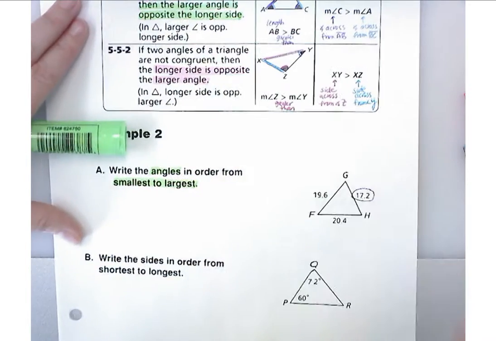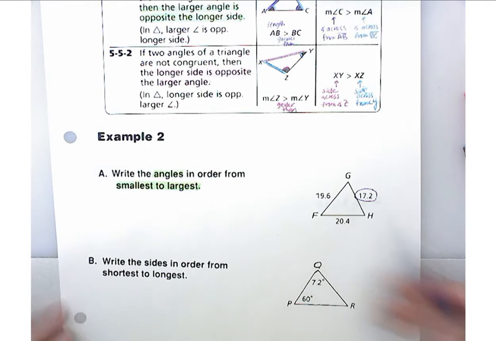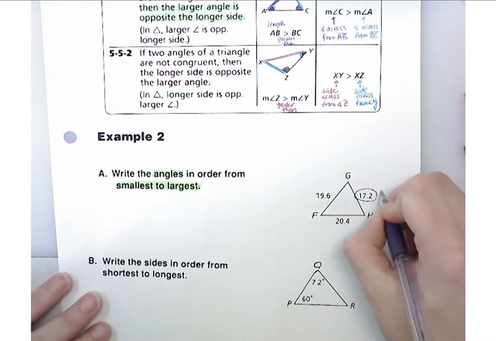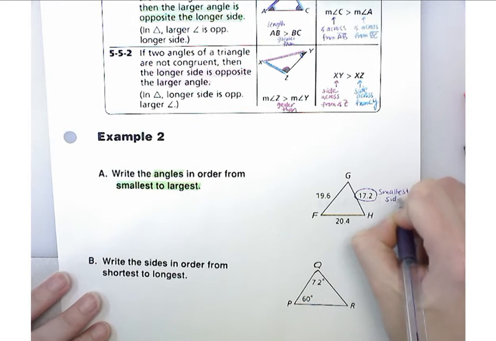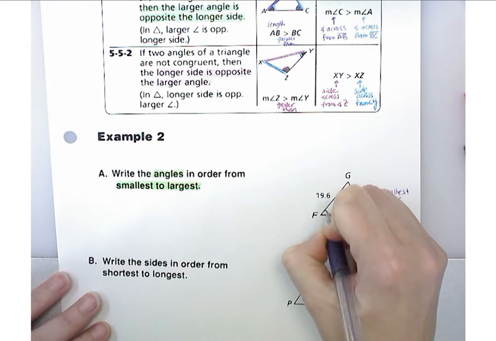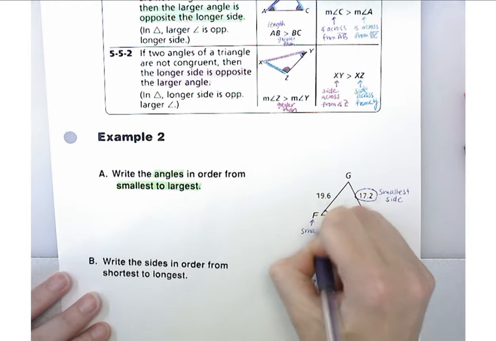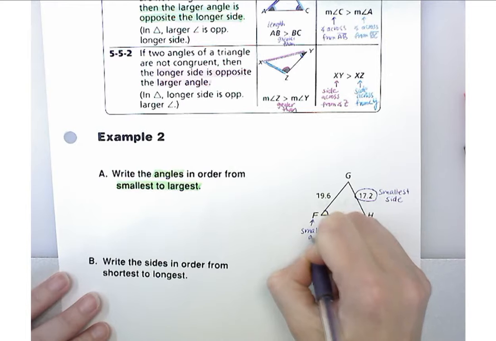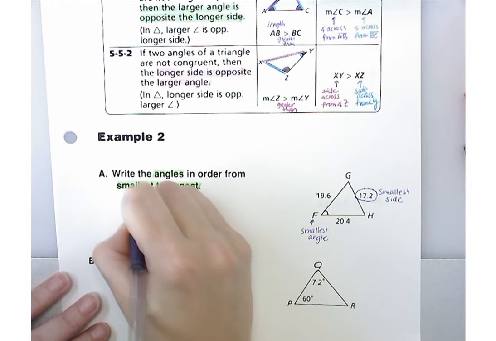So you have to look at your numbers. 17.2 is the smallest. So because this is the smallest side, angle F is across from it, so this will be the smallest angle. So from smallest to largest, I'm going to put angle F first.